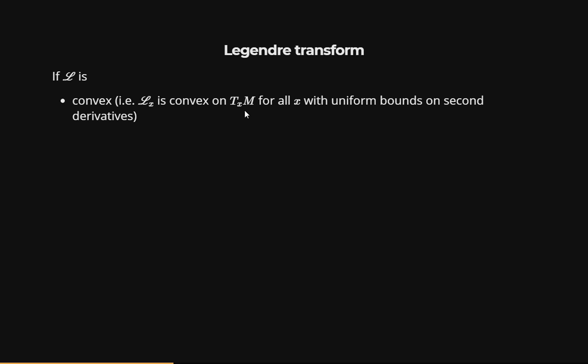This makes sense because Txm for every x is a vector space. We don't want a given bound on the eigenvalues of the Hessian, but just some bound to be uniform. So it has to be separated from zero in a nice way on the manifold, but we don't care how much.